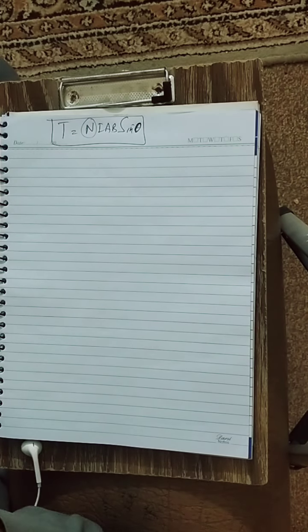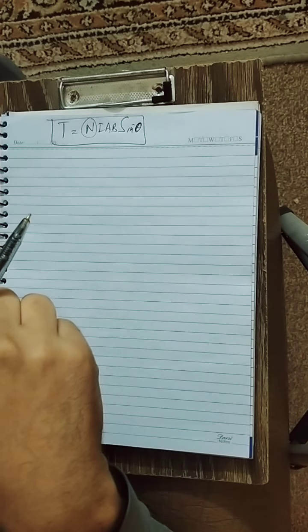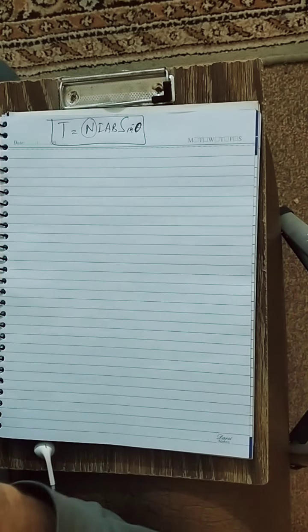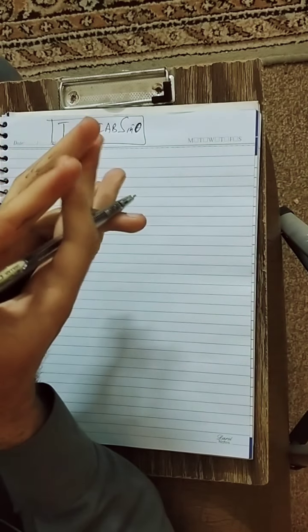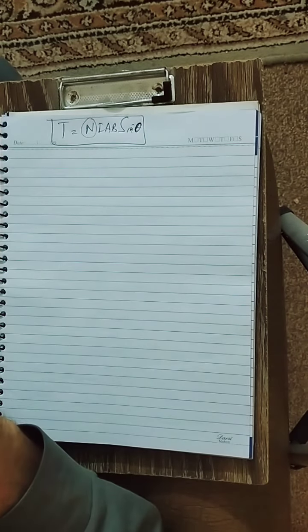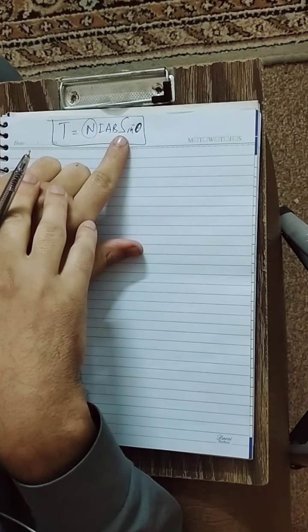Now this formula which consists of sine theta cannot explain the mathematical results and the practical results at the same time.